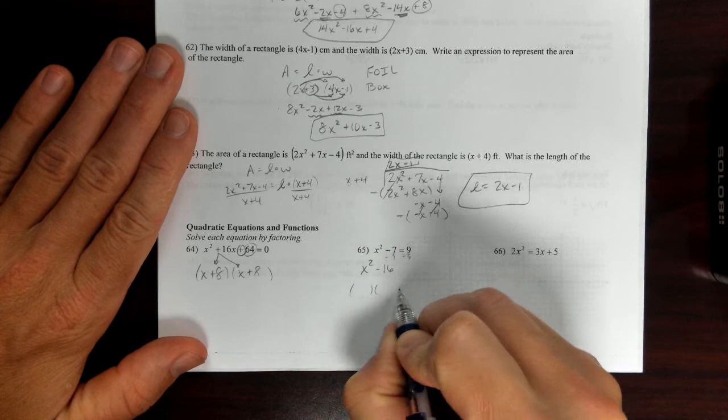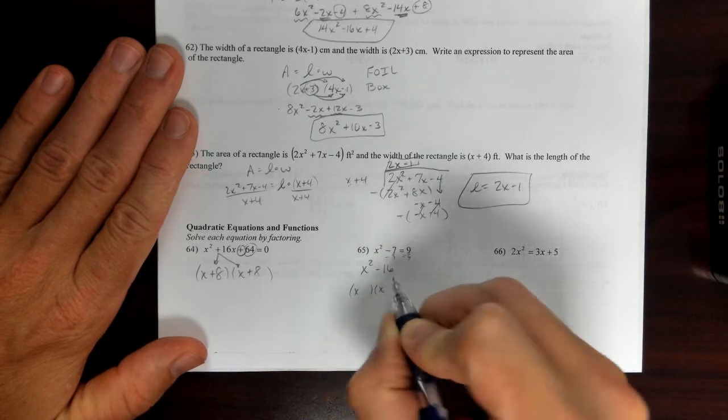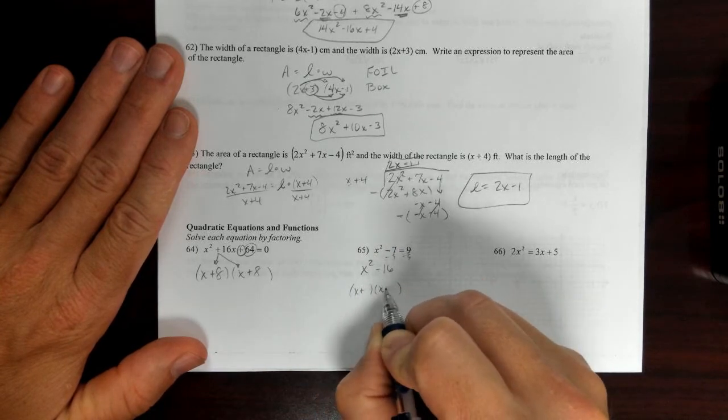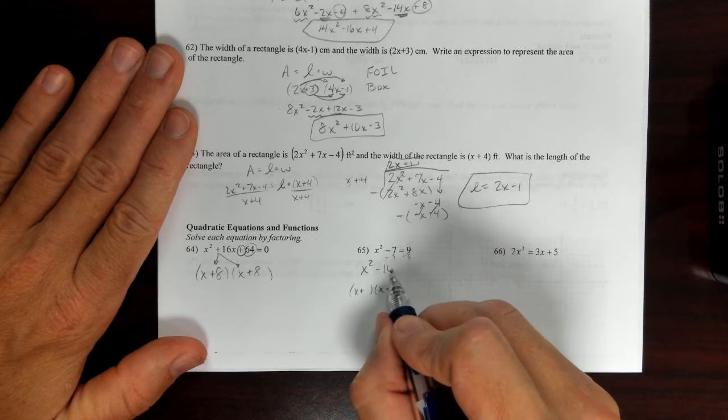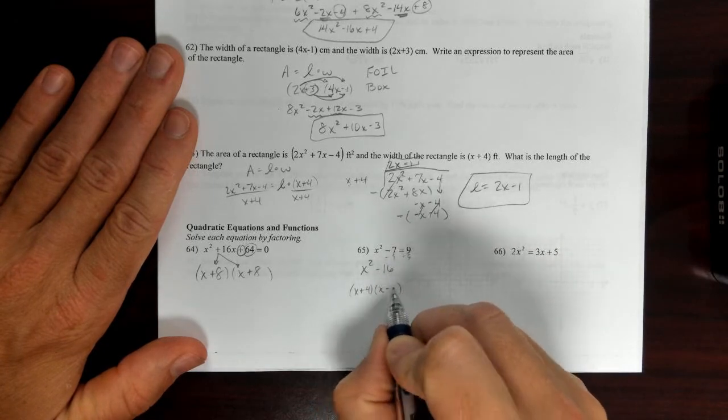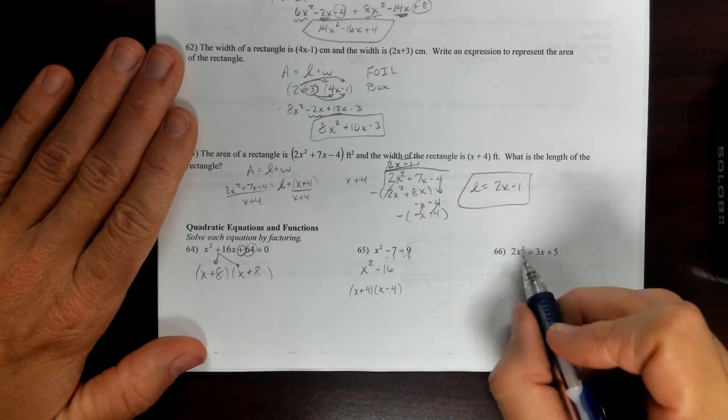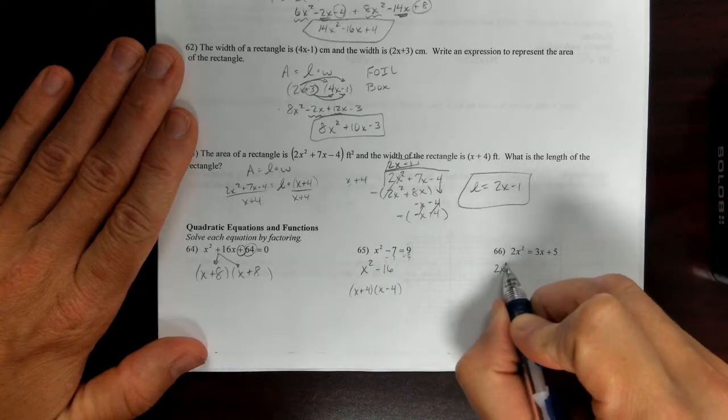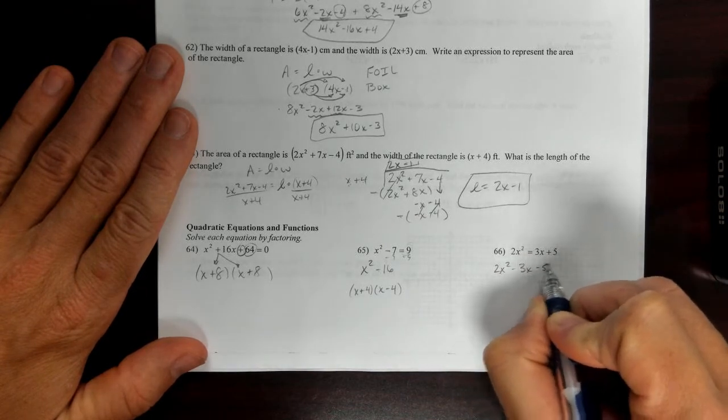Again, this is a difference of two squares. I need an x in both. This minus sign tells me that my signs are different. So 2 of the same number that multiply to give me 16 is going to be 4 and 4. And to put this in standard form, so it's going to be 2x squared minus 3x minus 5.